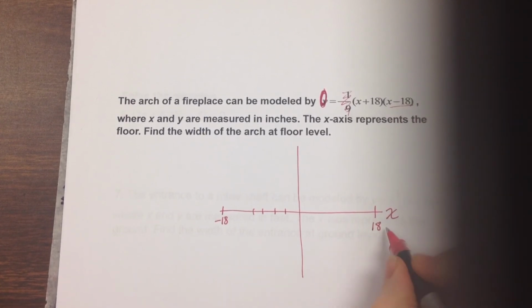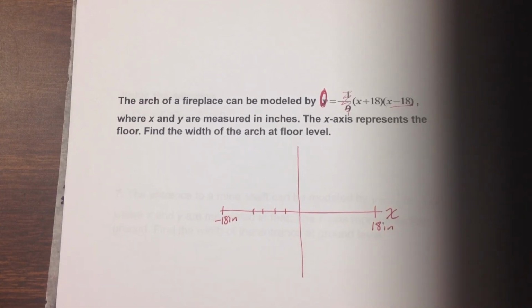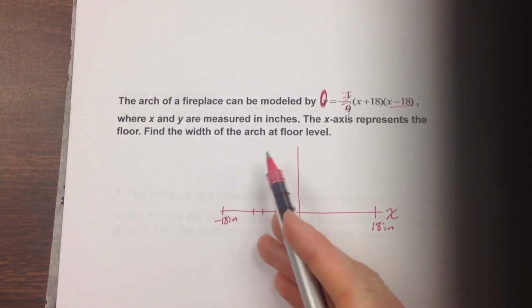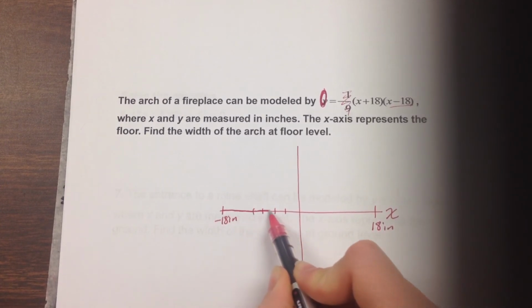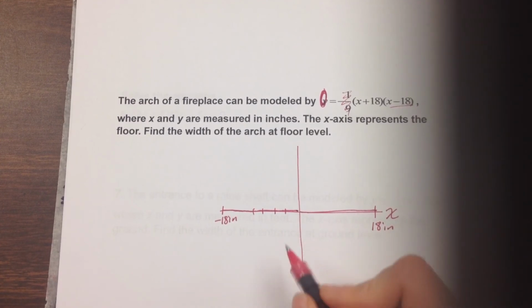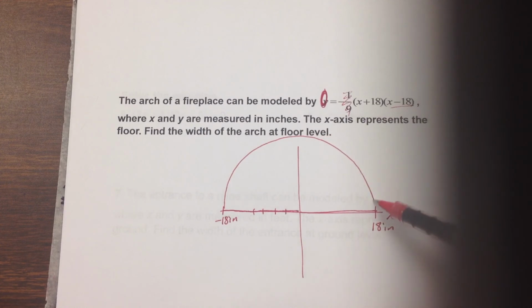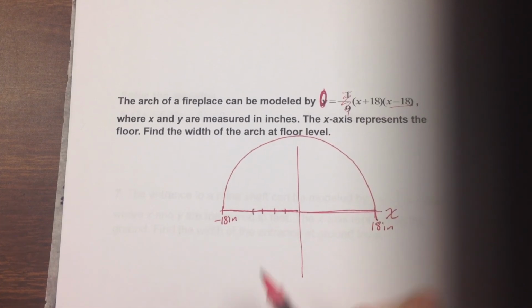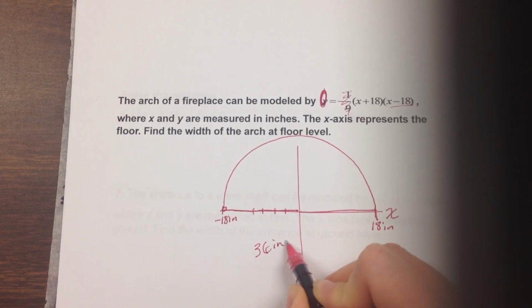It says they're measured in inches, so 18 inches over here, 18 inches over here. And it says find the width of the arch at the floor. So I've got 18 inches this way and 18 inches this way. So all together, here's my arch of the fireplace. All together, that would be 36 inches.